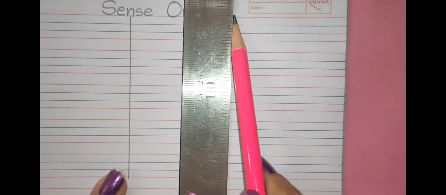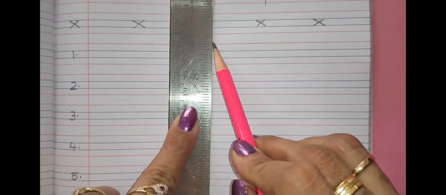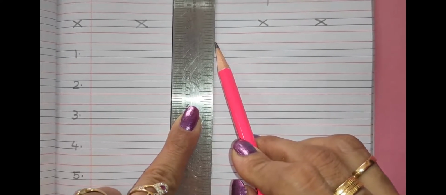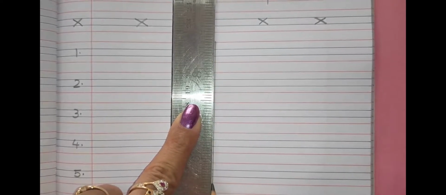Again we have to write number 1 to 5. 1, 2, 3, 4, 5. Now we draw 2 lines against first 5 numbers, 1 and 2. We have to draw 1 more line against next 5 numbers, which should be in the middle.